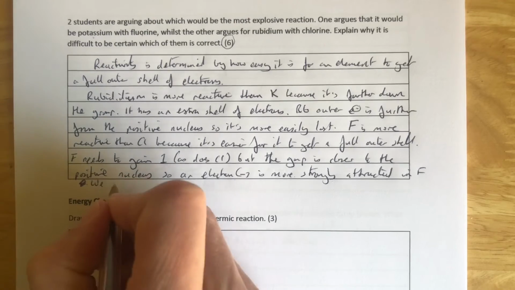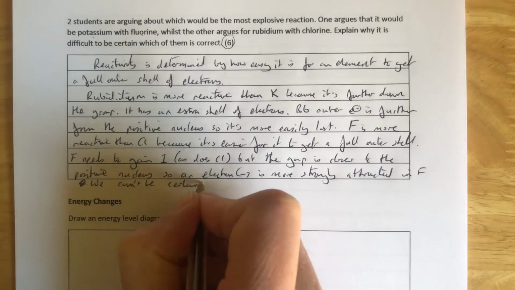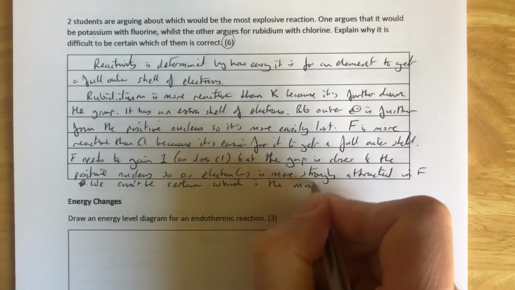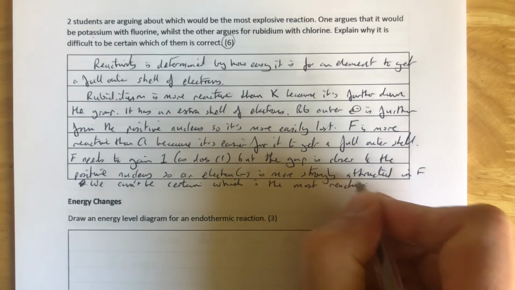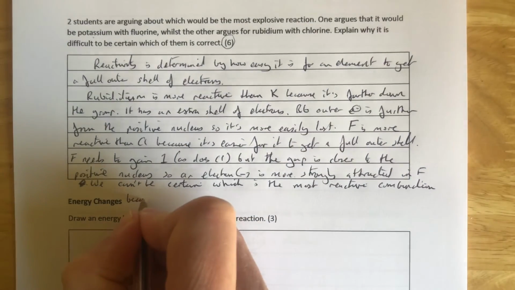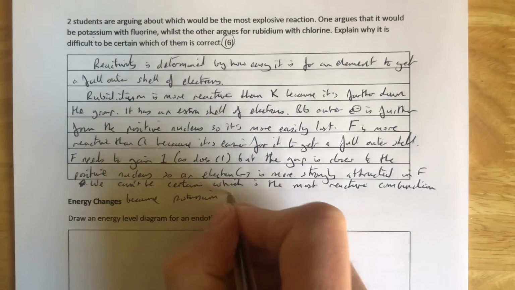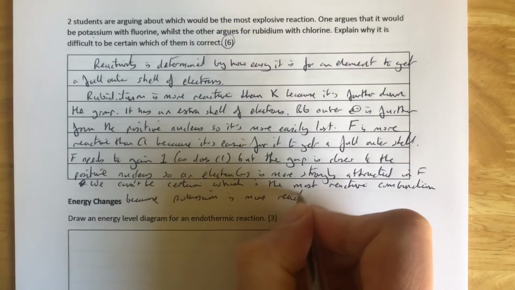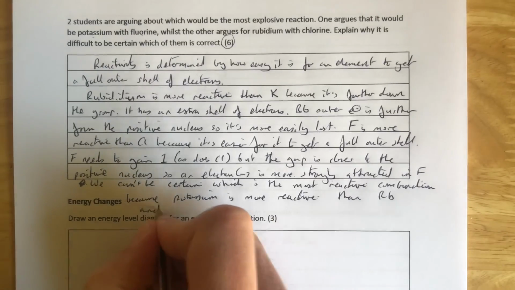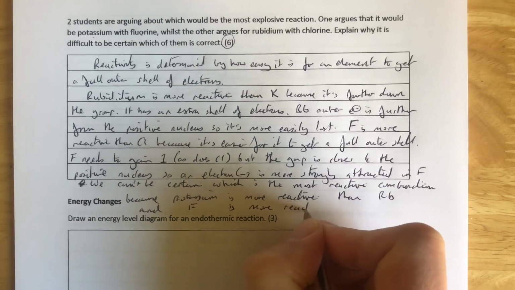So we can't be certain which is the most reactive combination, because potassium is less reactive than rubidium, and fluorine is more reactive than chlorine.